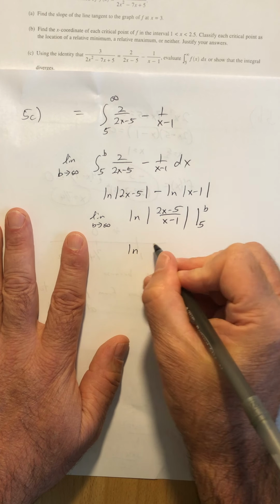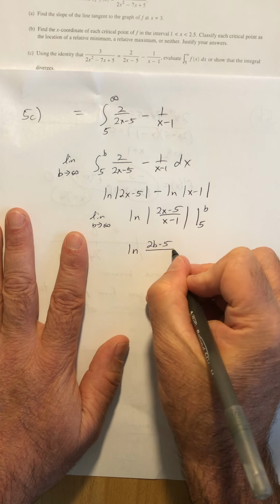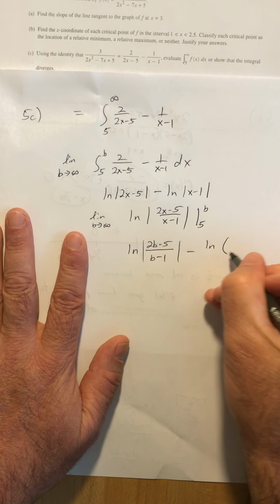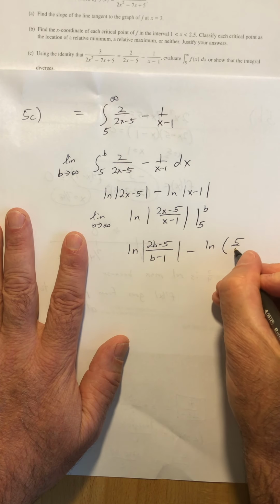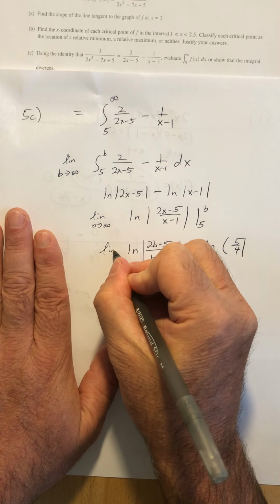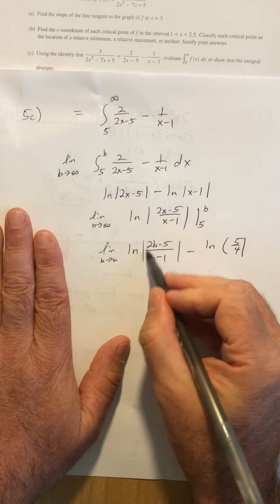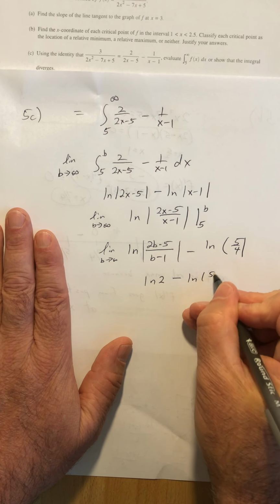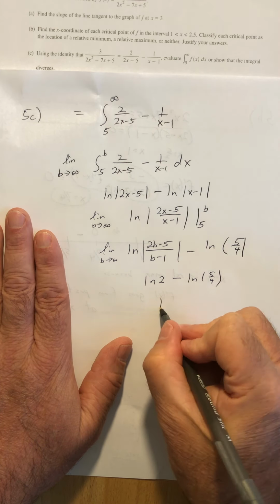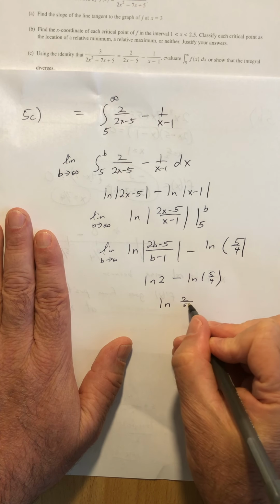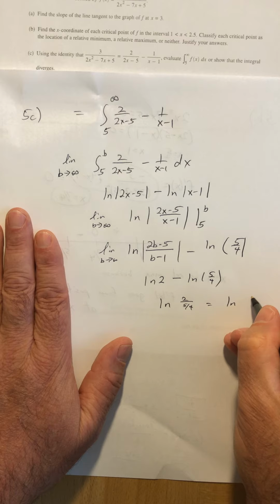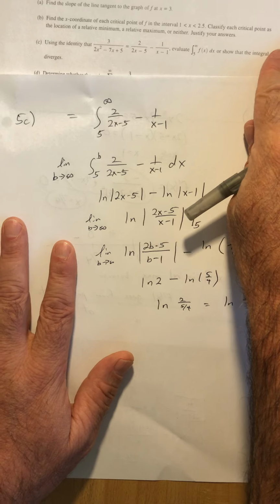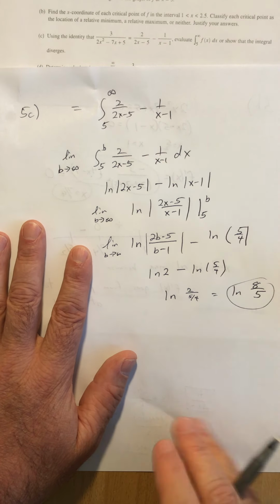And that's going to be the natural log of (2b minus 5) over (b minus 1) minus the natural log of, this is going to be 5 fourths, right? As b goes to infinity, this expression here is going to go to 2, so I end up with log 2 minus log 5 fourths. And if you want to, you can put those together and say log of 2 over 5 fourths, which is natural log of 8 fifths. So this is a convergent integral, and it converges to this value.